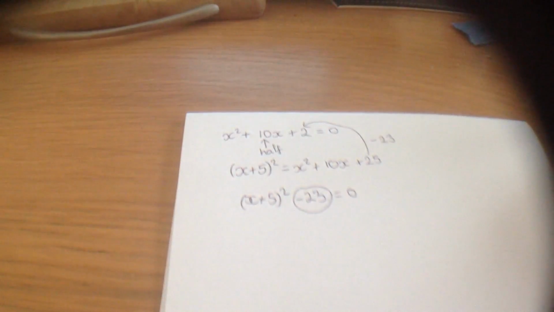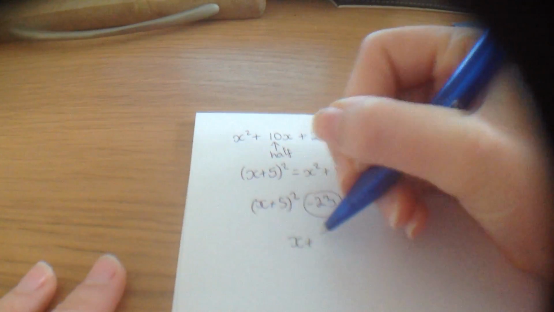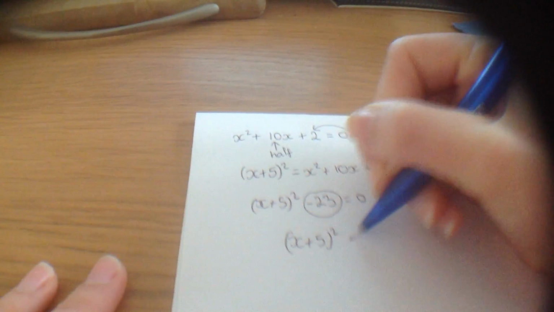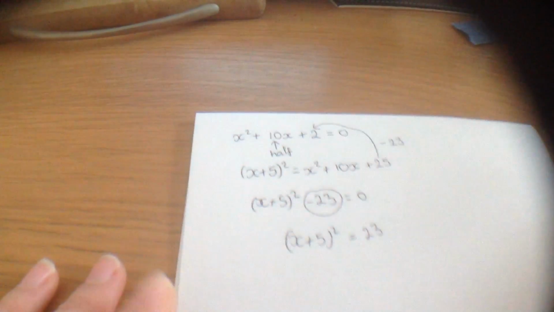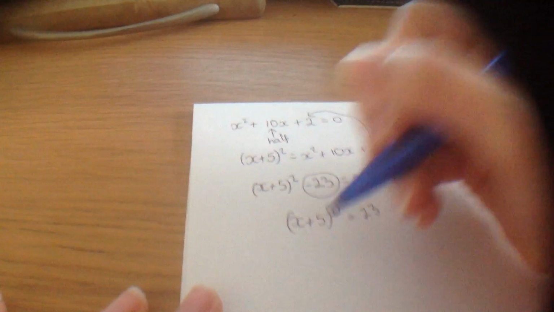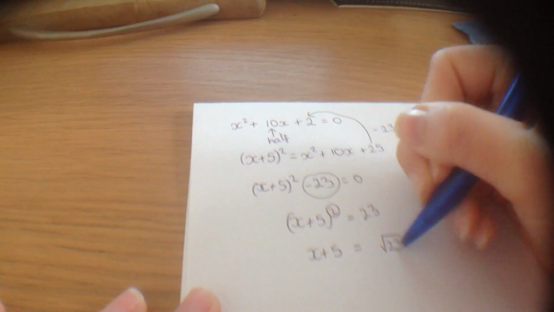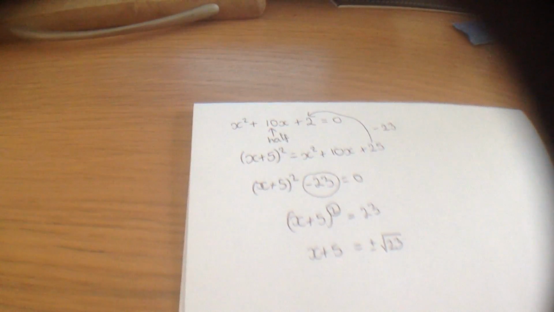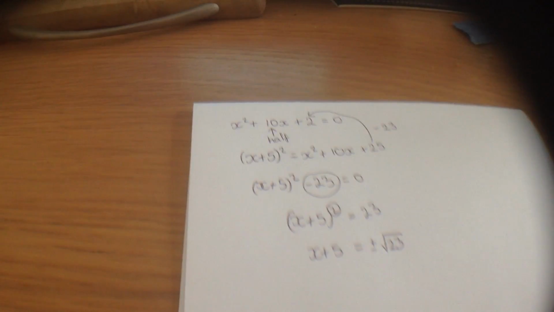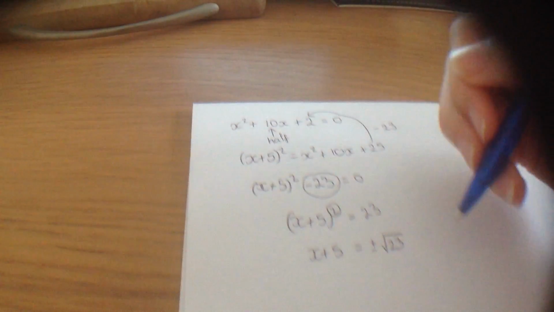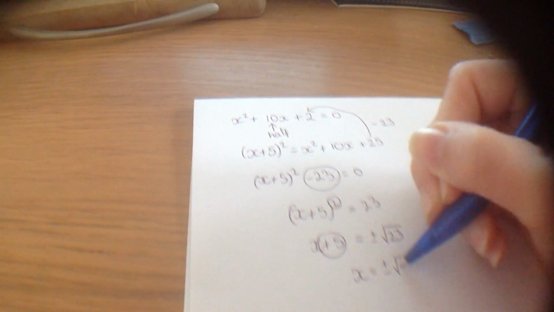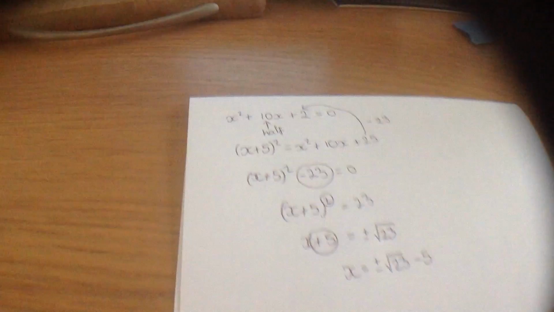So what I do is I first get rid of my takeaway, so I add it on the other side. Then I get rid of my squared, which means the brackets can disappear because I don't need them anymore. Remember, whenever we've got a square root, there's a positive and a negative square root, so we write the plus or minus symbol in front of the calculation, in front of the root. Then we take away the 5. We end up with x equals plus or minus the square root of 23, take away 5. And that would be our answer in surd form.